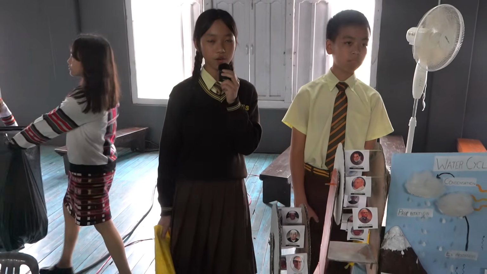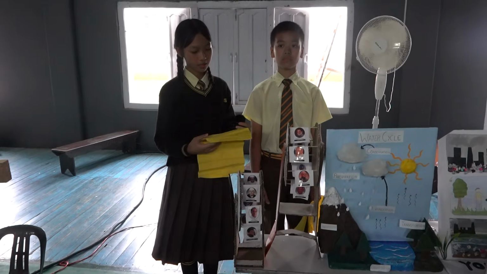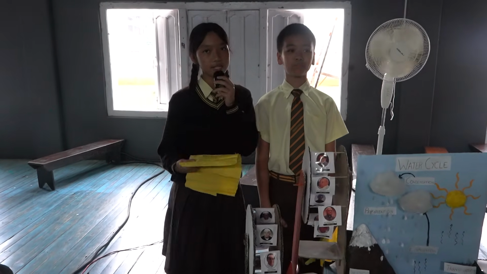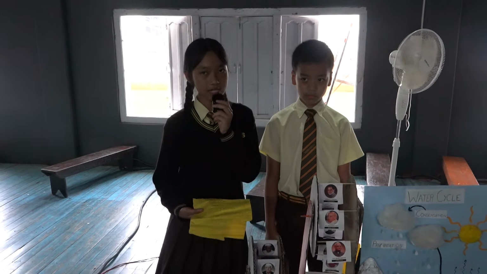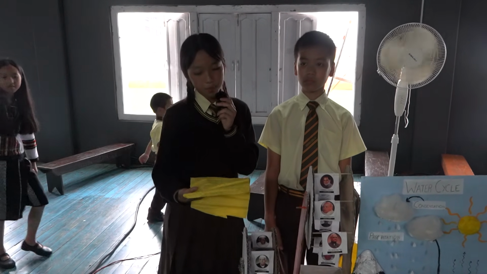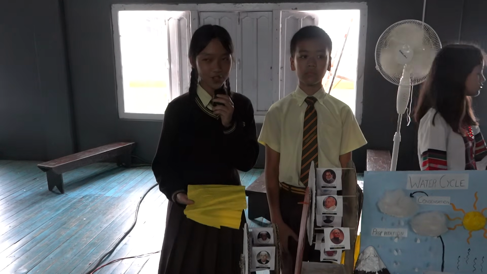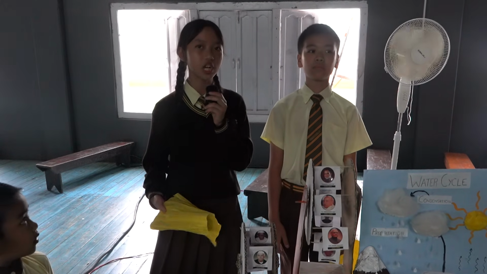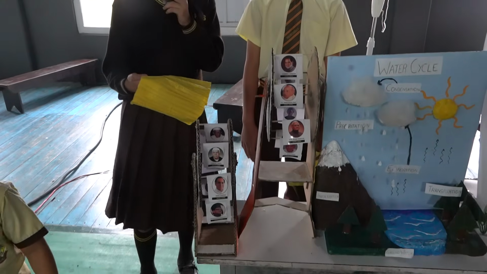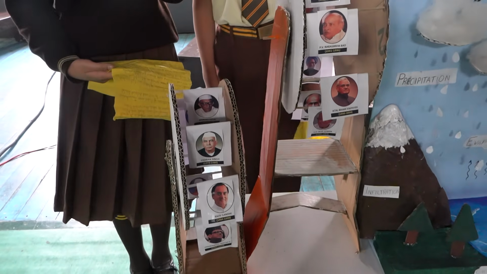The second Prime Minister of India was Gulzarilal Nanda, who served as acting prime minister in 1964 and 1966 and was known for his honesty. The third Prime Minister of India was Lal Bahadur Shastri, who ruled from 1964 to 1966 and gave the slogan Jai Jawan Jai Kisan.